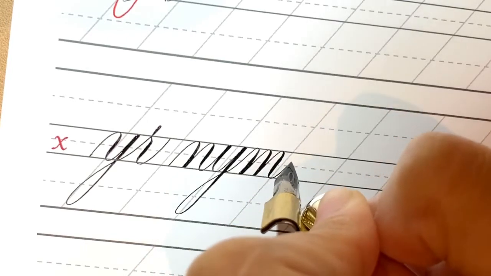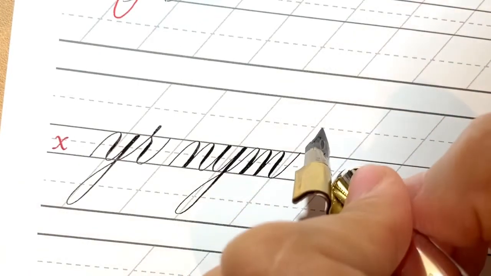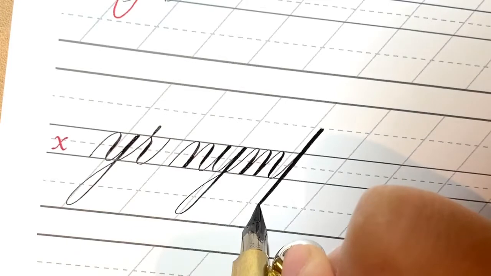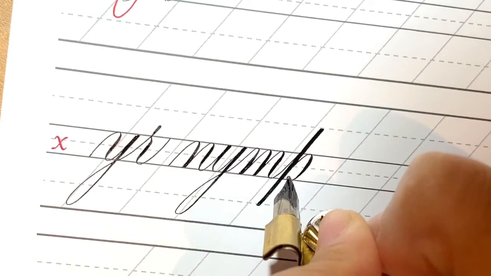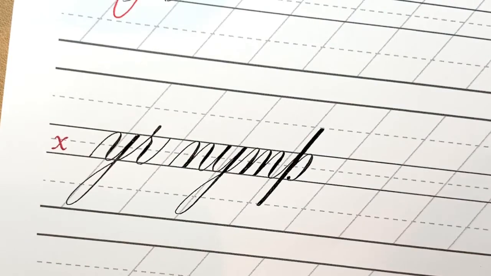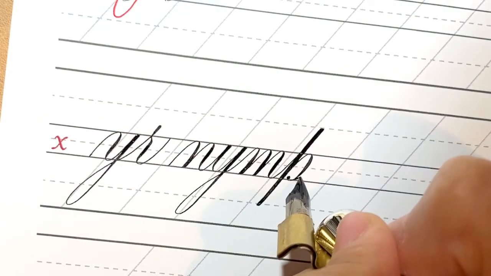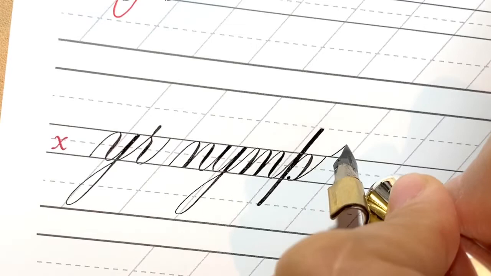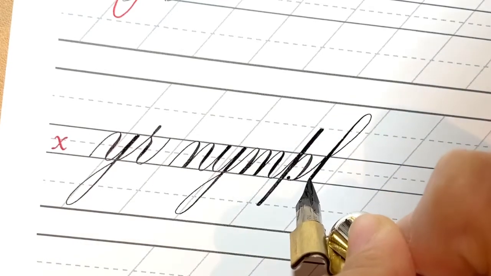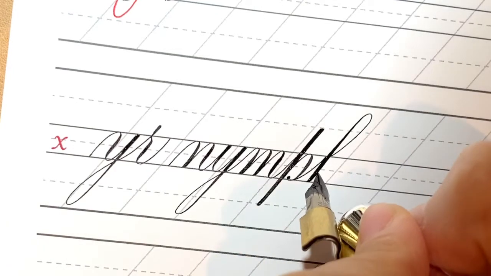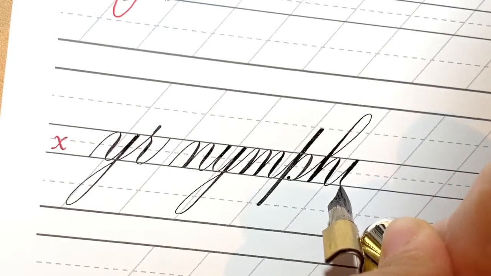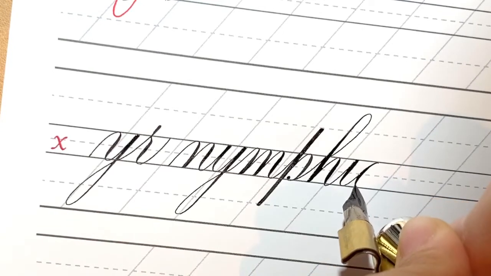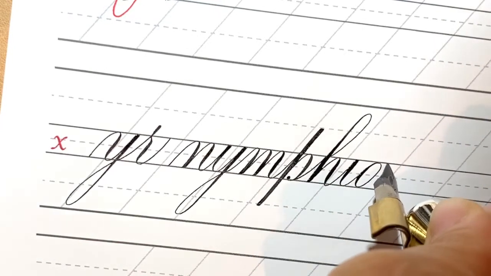M, then P, H, axis stroke, ascending stem loop, compound curve, underturn stroke, oval, and then your underturn stroke.